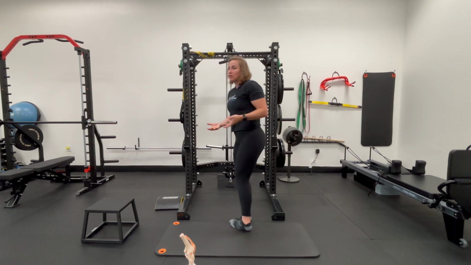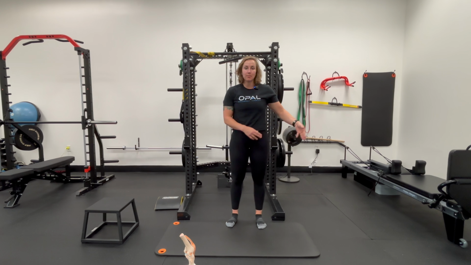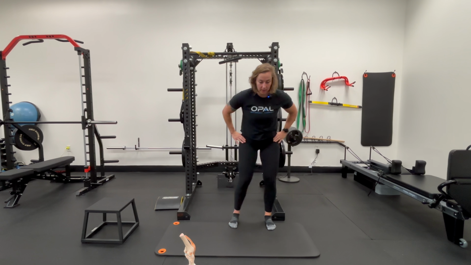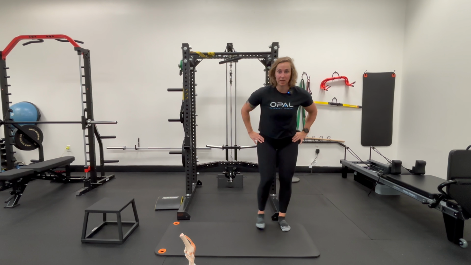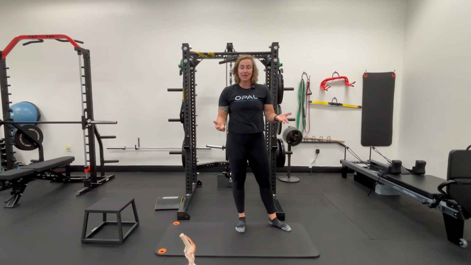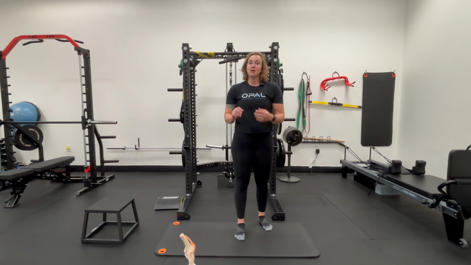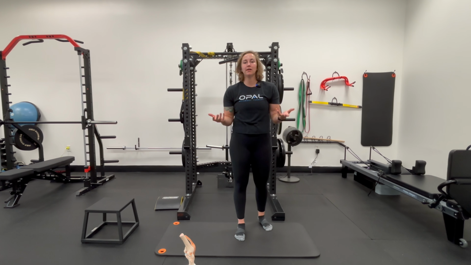Now, if that's going well, I could add a band. I could turn this into sidestepping with the band, where I'm really focusing on that muscle kicking in. We like that exercise a lot when done well. I can also make the test become the treatment. So that single leg quarter squat, we know that when done poorly, when the hip and knee dive in, adds stress to the knee. When done correctly, it can become a very effective treatment.